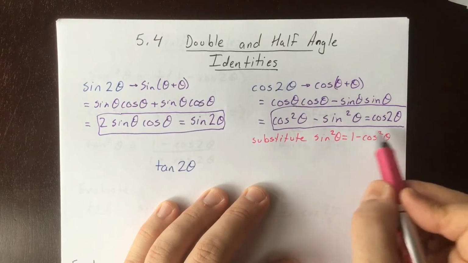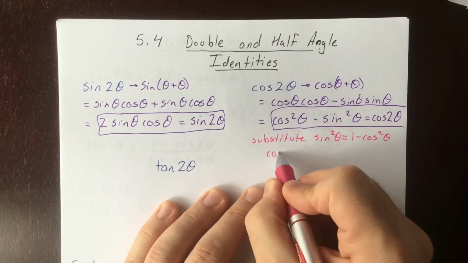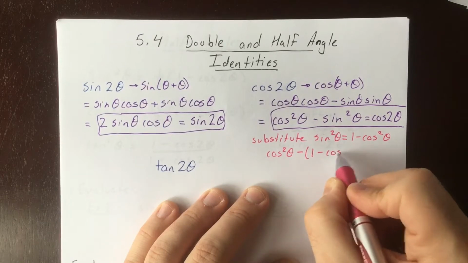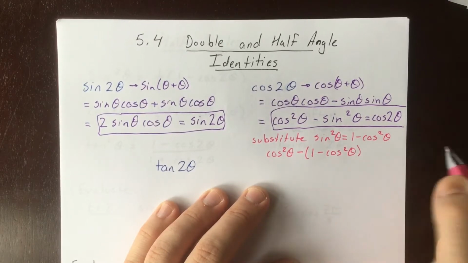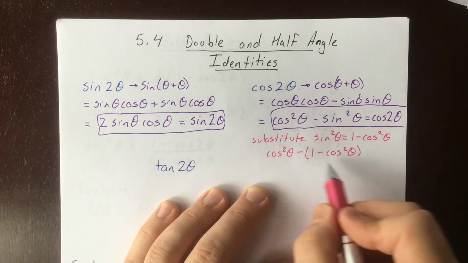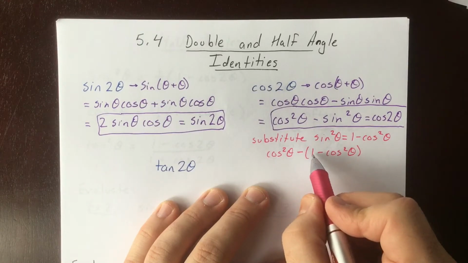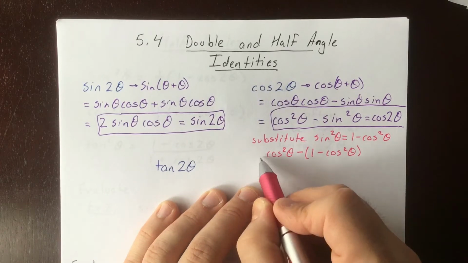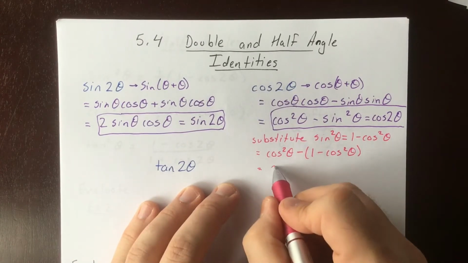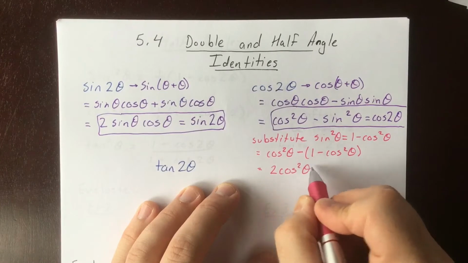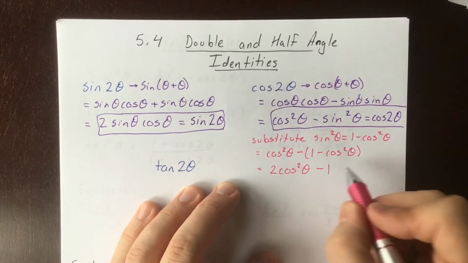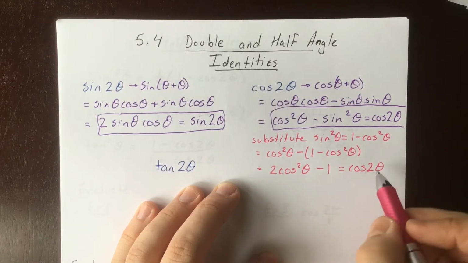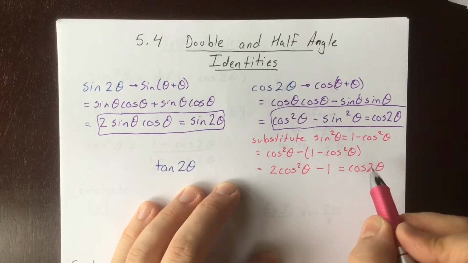So I'm going to substitute in what we have: cosine squared theta minus, and with simplifying, we have minus 1 plus cosine squared theta. So we end up getting 2 cosine squared theta minus 1. And we have another form for a double angle with cosine.